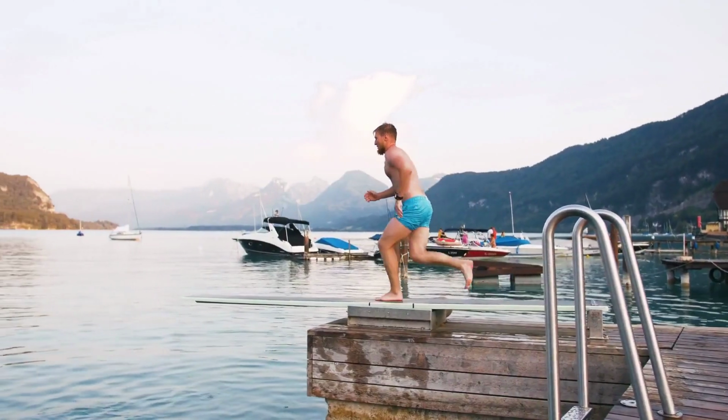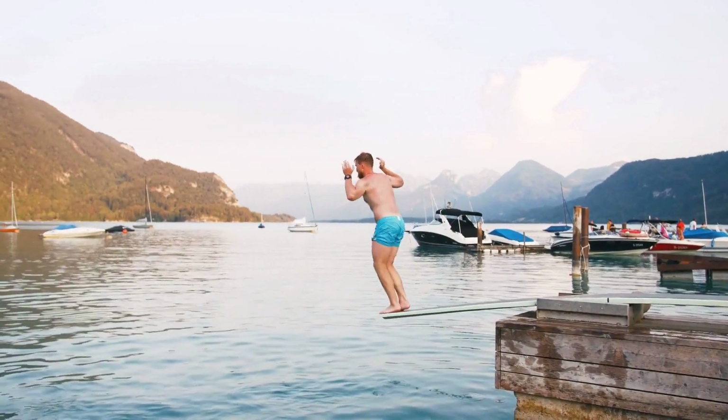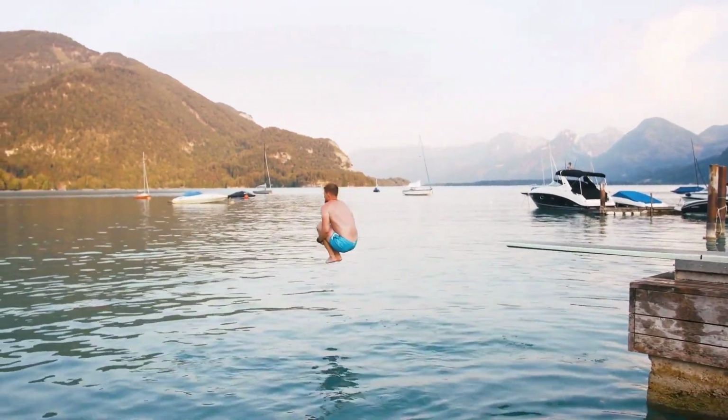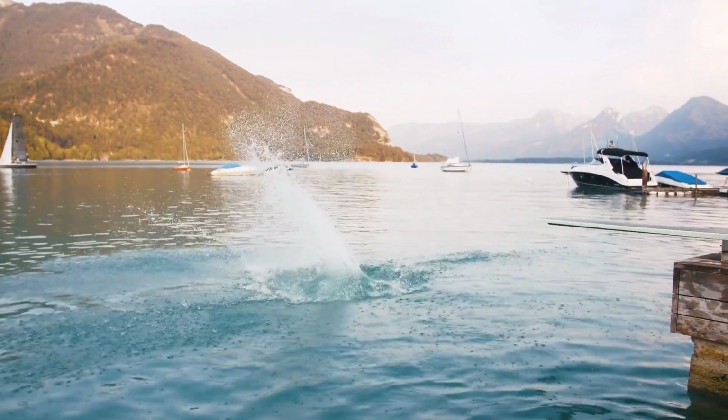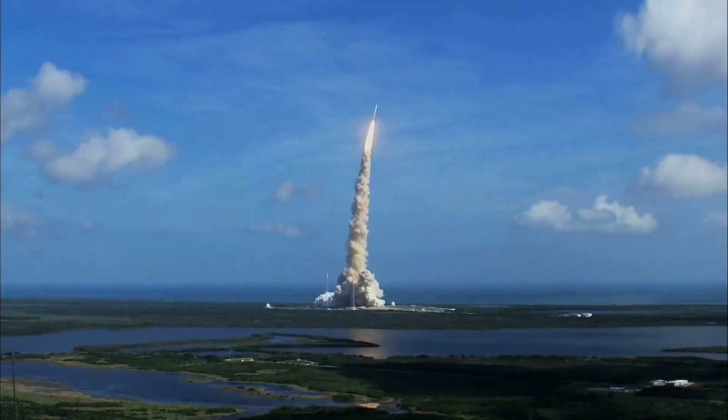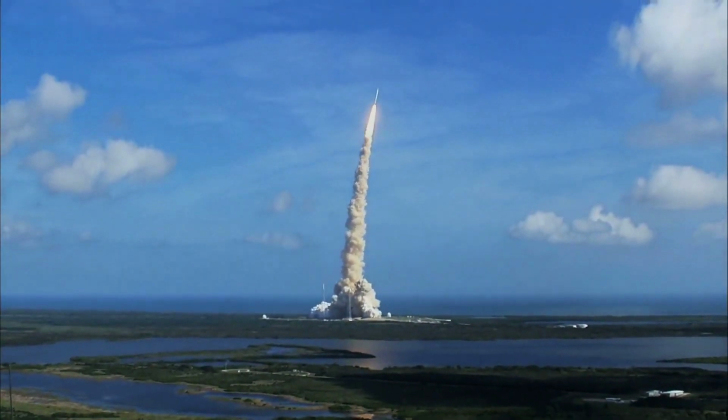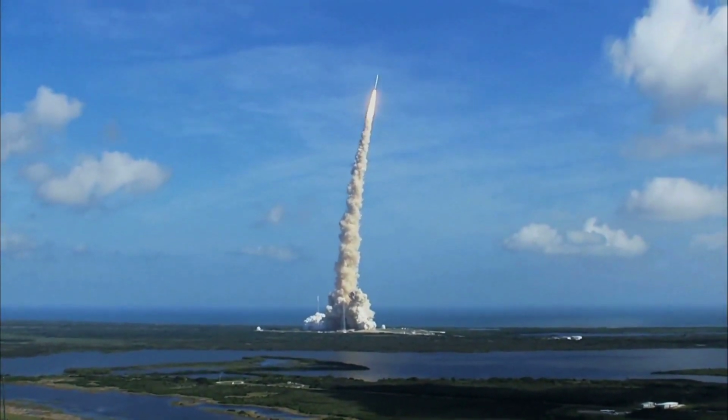Think about jumping off a diving board. As you push down, the board pushes back on you with an equal and opposite force, propelling you into the air. This concept applies to all interactions, whether it's a rocket launching into space or simply walking on the ground.